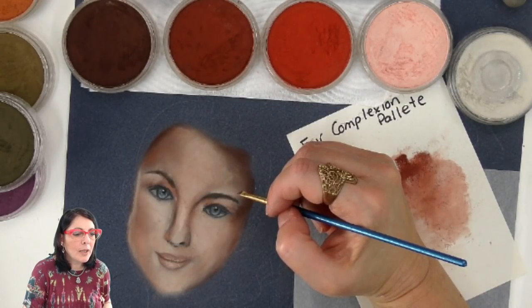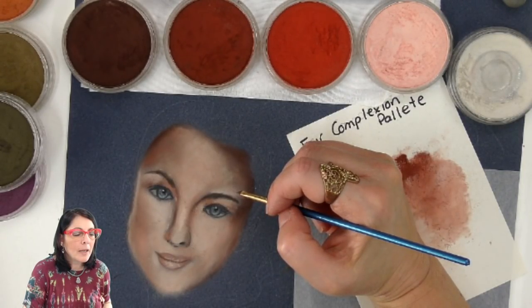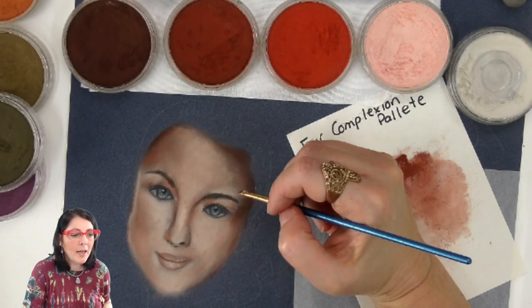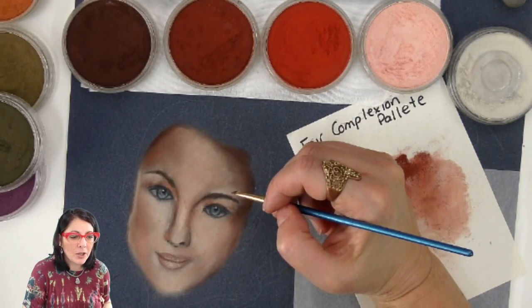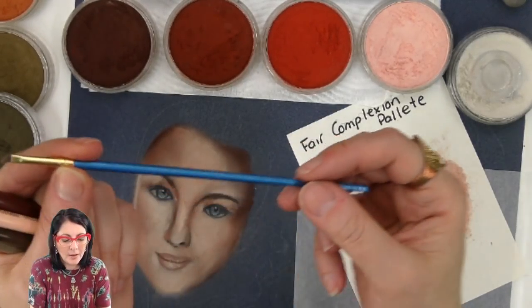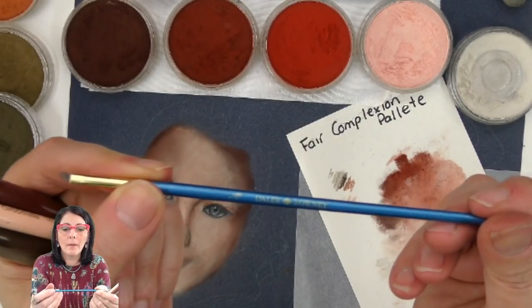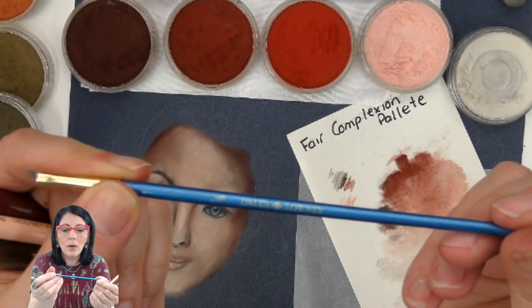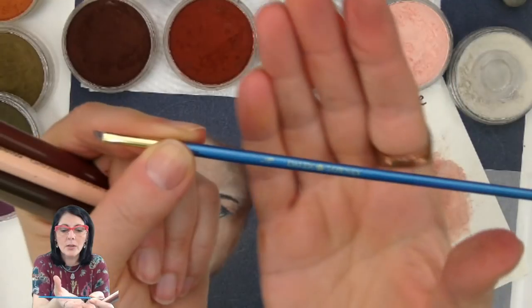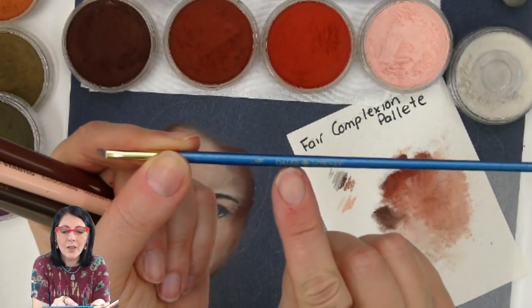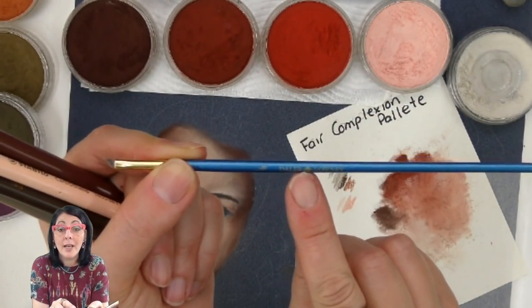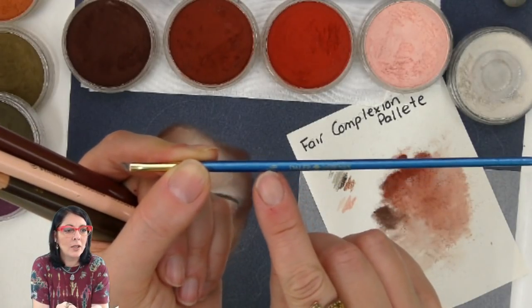What is the blue? Jeff goes, what is the blue brush you are using there? This is the, I'm going to see if I can, oh, it's very hard to read, but it's Daler Rowney, 1/8 of an inch.